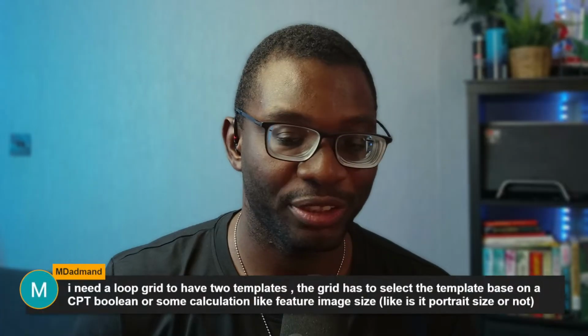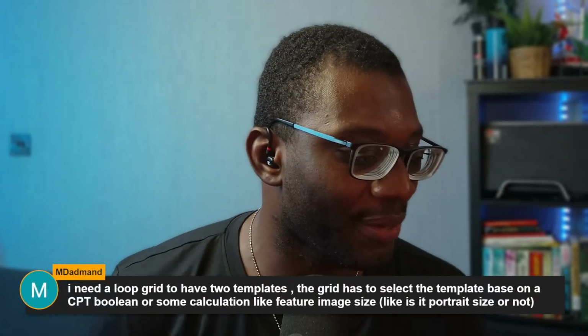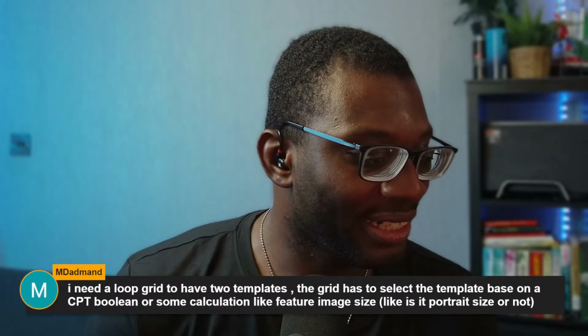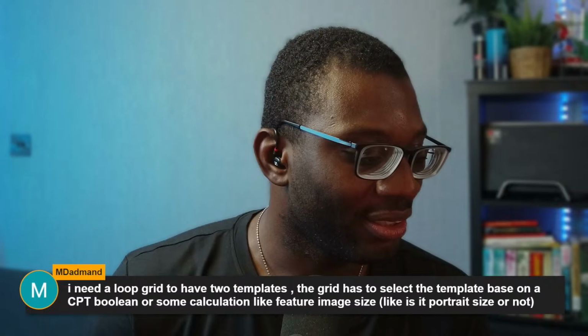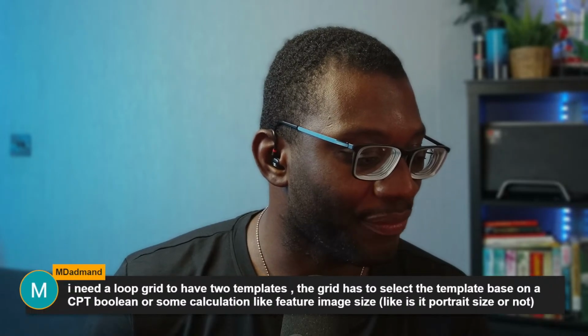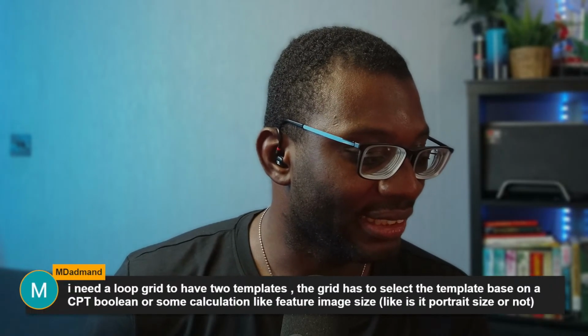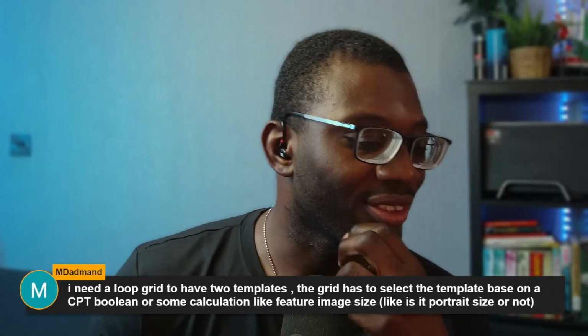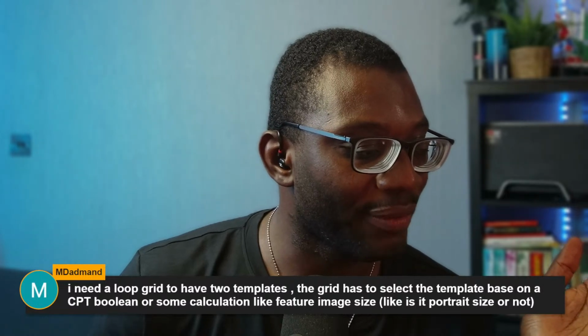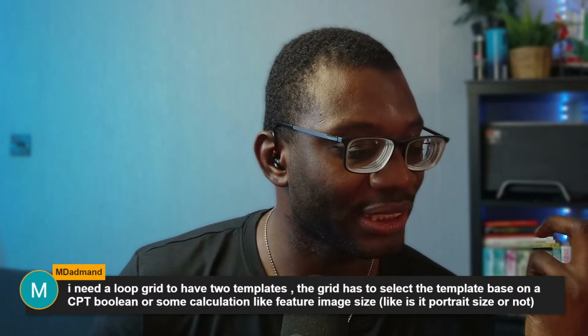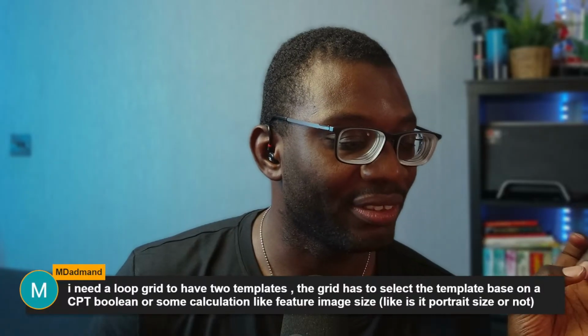And yeah, so I think I saw a question. If anybody has answers to that question that is in the comments, I'll just put it up. I need a loop grid to have two templates. The grid has to select the template based on a CPT boolean or some calculation like featured image size, like is it portrait size or not. Okay. I need a loop grid to have two templates. The grid has to select the template based on a CPT boolean.